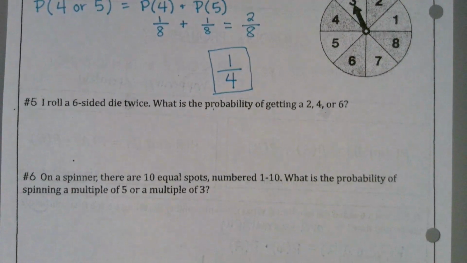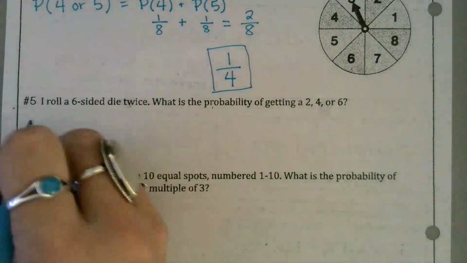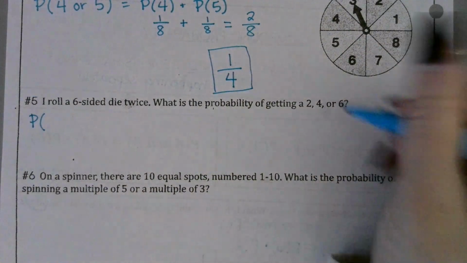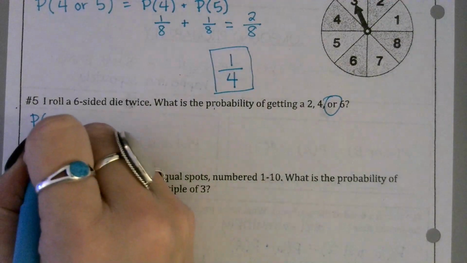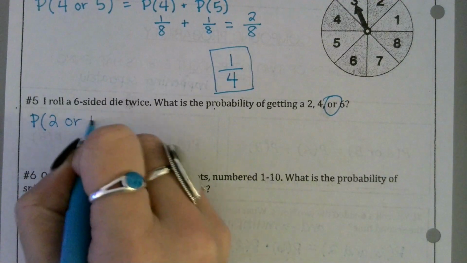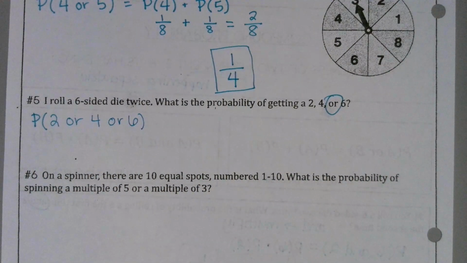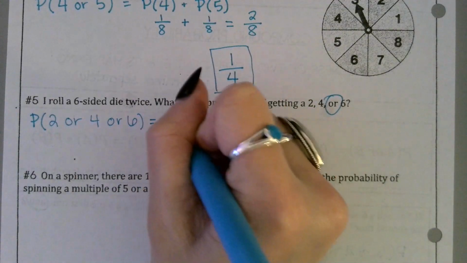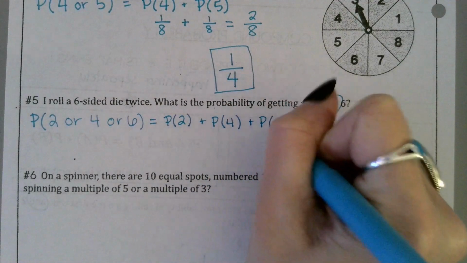All right, number 5. I roll a 6-sided die twice. What is the probability of getting a 2, 4, or 6? Let me show you this notation because it's 3 things now. They are all or. So the probability of rolling a 2, or 4, or 6. That's how you would set it up in notation. And so we would expand this to say the probability of a 2 plus the probability of a 4 plus the probability of a 6.